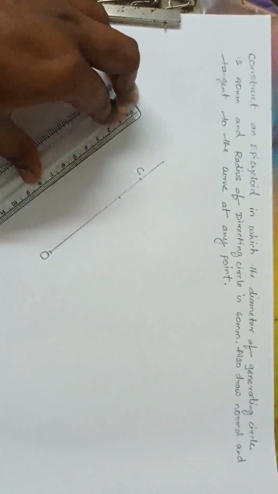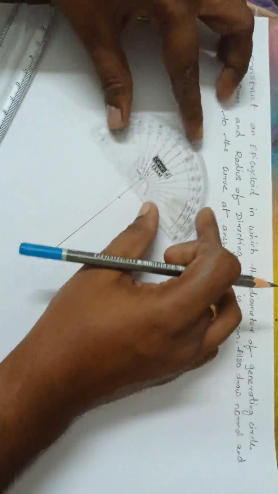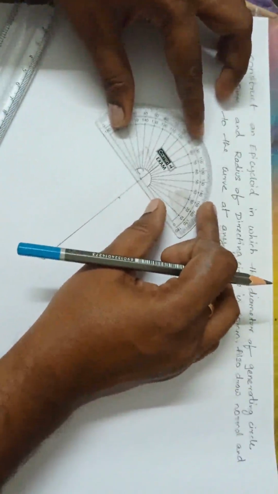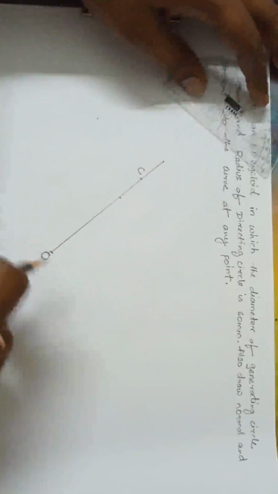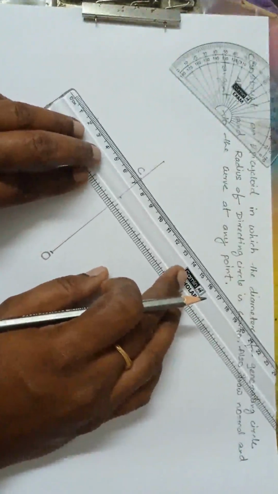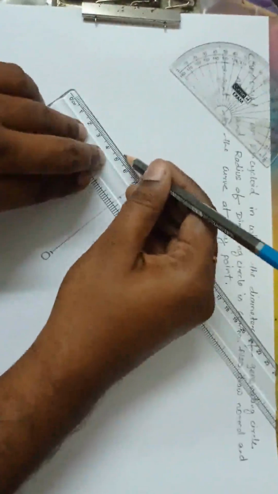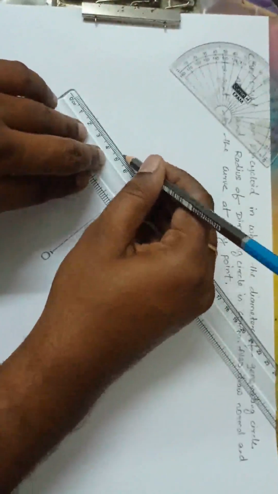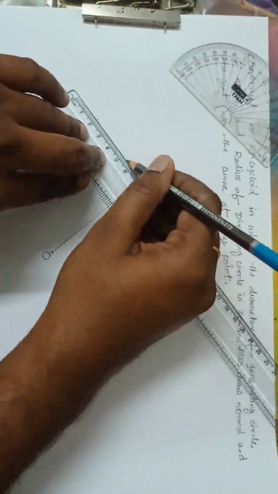Now what I'll do, from the center take a 90 degrees line, very important, 90 degrees, mark a point at 90 degrees. See, I am marking 90 degrees. Now after marking 90 degrees, I'll mark a radius. How much? The diameter is how much? 40. I am marking 40.